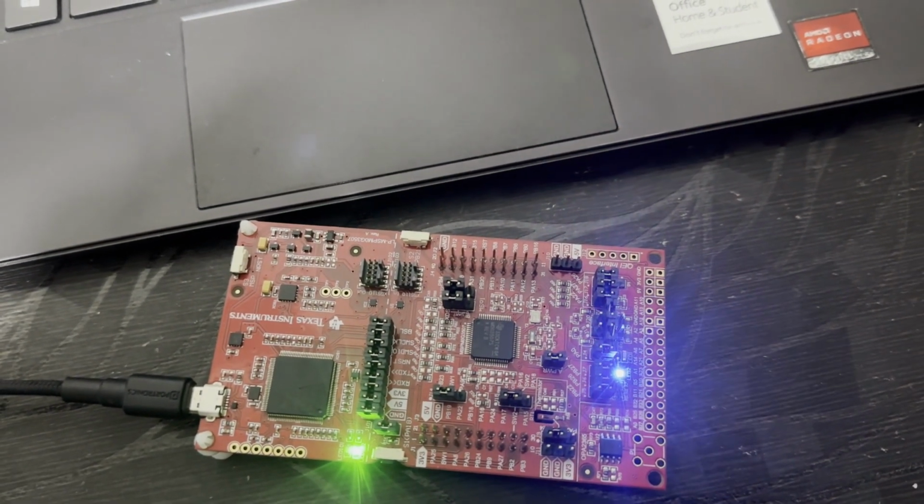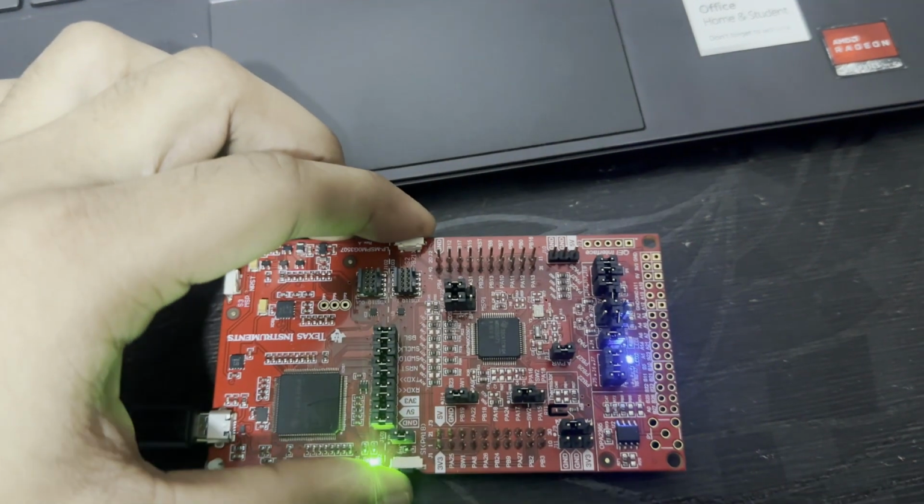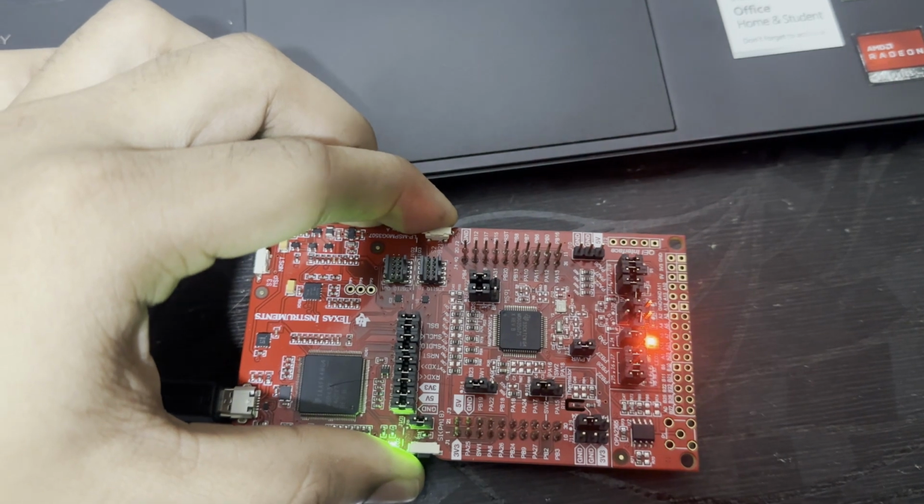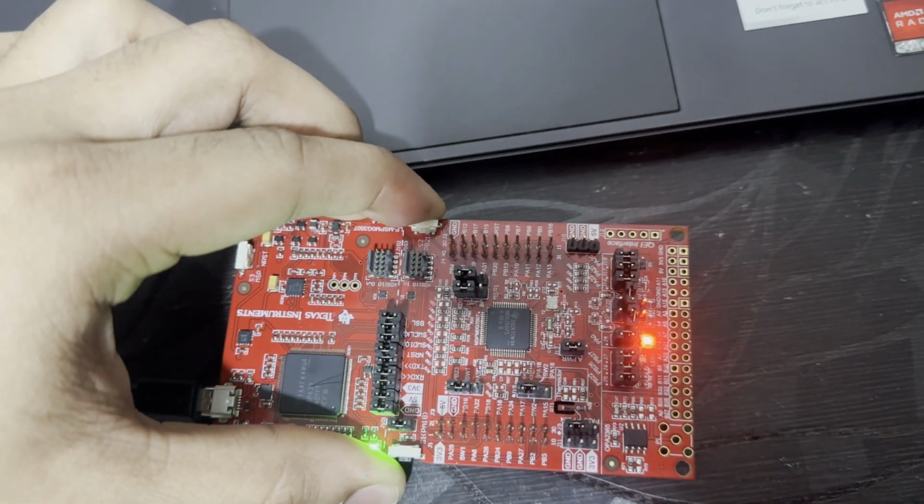The LED is blinking now. And after pressing the switch, the blue LED turns off.